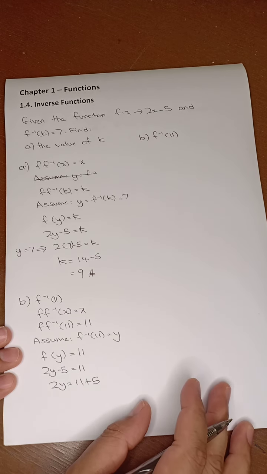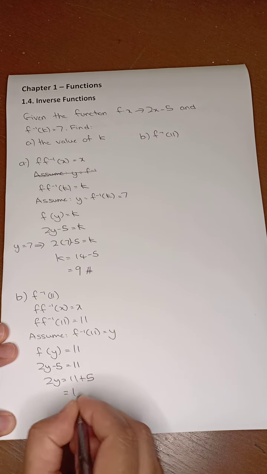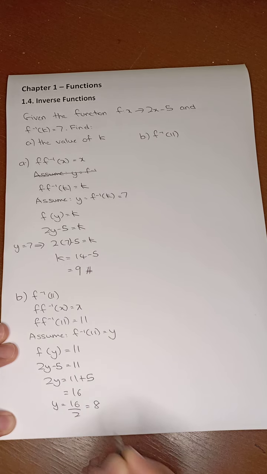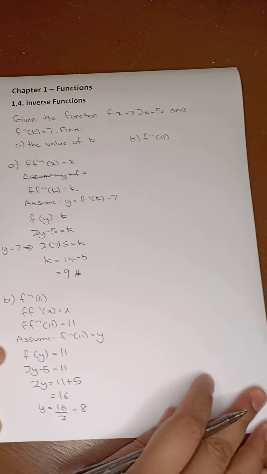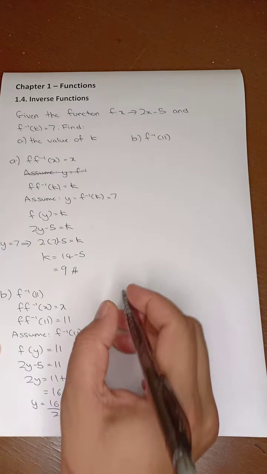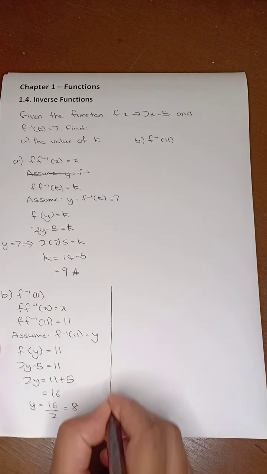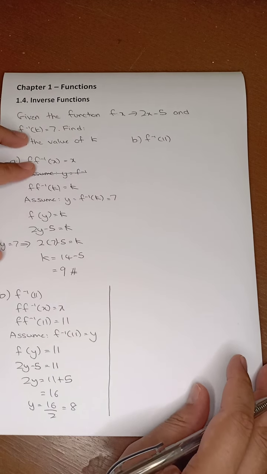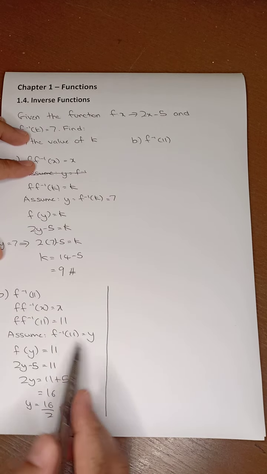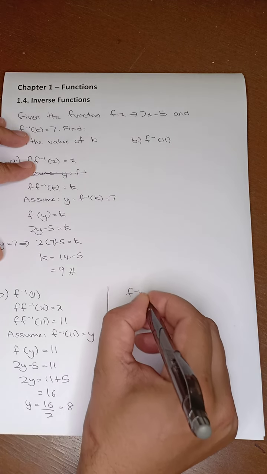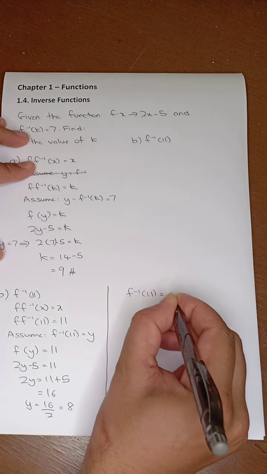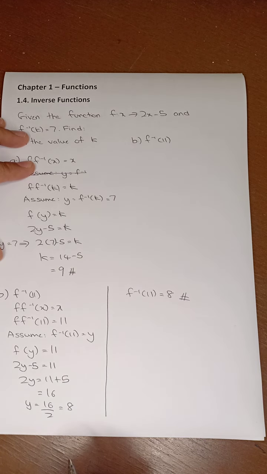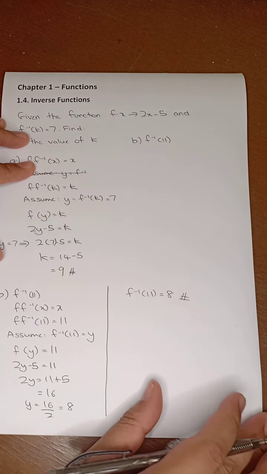I hope you can see. That will be 16. y is 16 over 2, that will be 8. We're not finished yet. You can see, y equals 8, and what is y? y is f inverse of 11. So f inverse of 11 is 8. That's the answer. Okay, moving on to the next question.